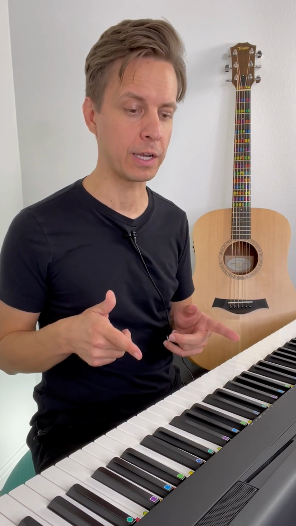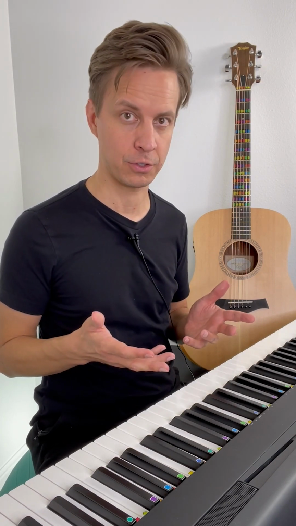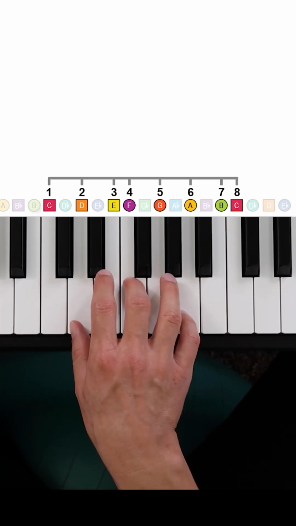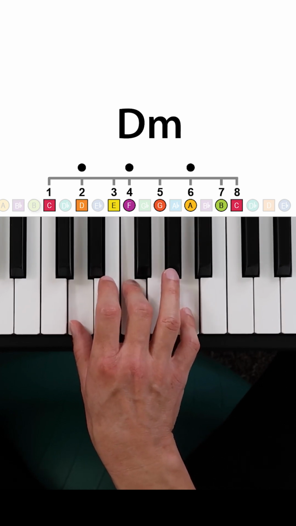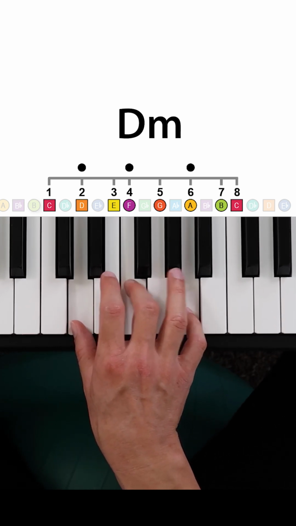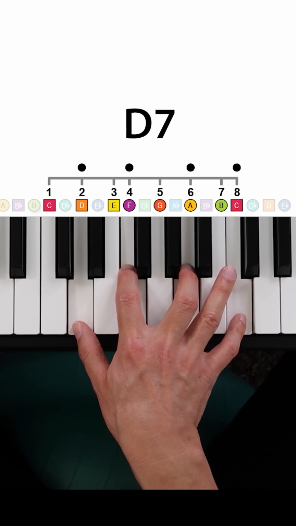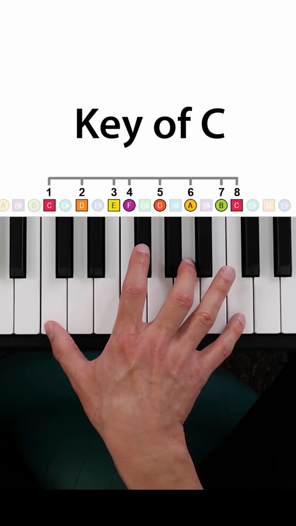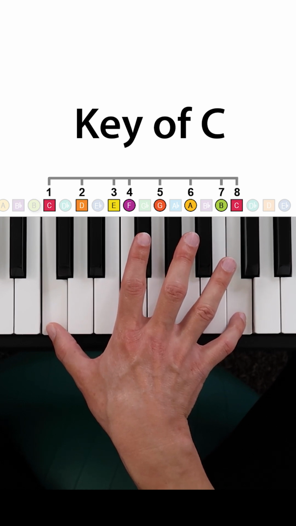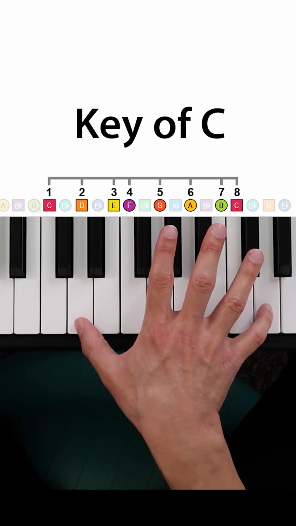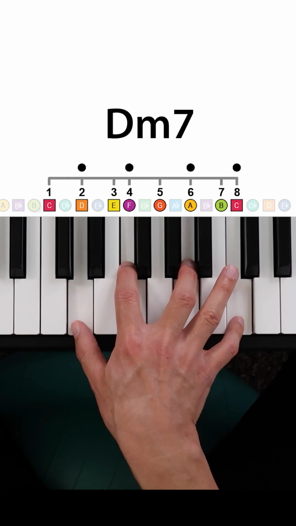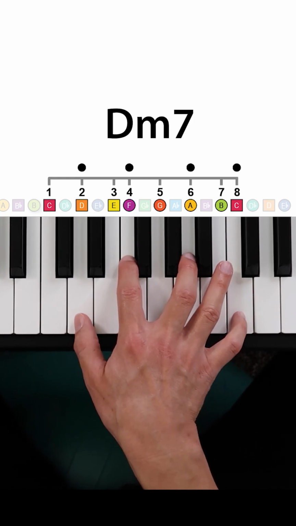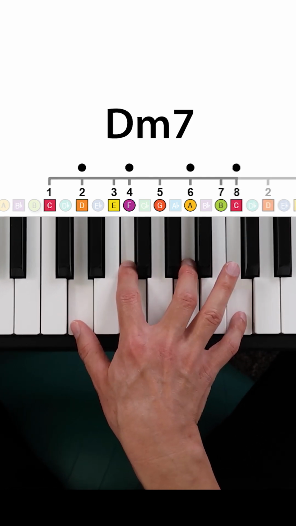And then the second point is that every chord in a key has its own 7th note. For example, the D minor chord, D, F, and A, built on scale degree 2, has a 7th note, or a flat 7, which is a whole step below D, and that is C. Now in the key of C, C of course is interval 1, but C is still the 7th of D. So we say that D minor 7 is made from notes D, F, A, and C.